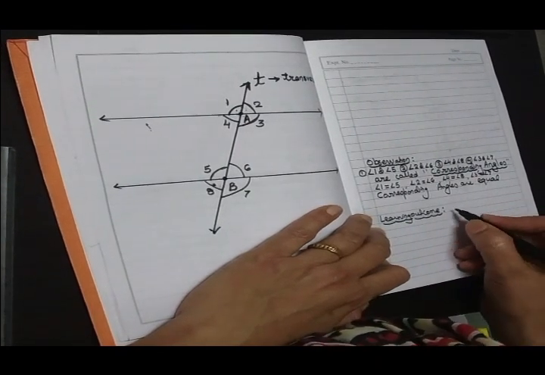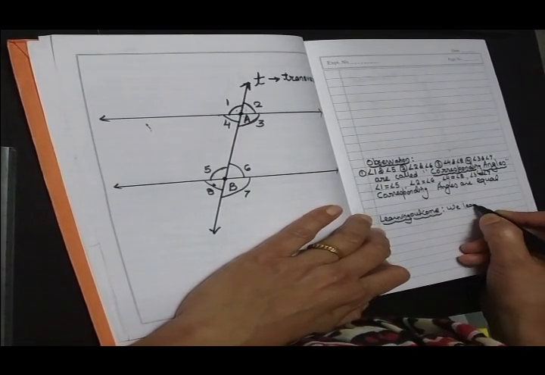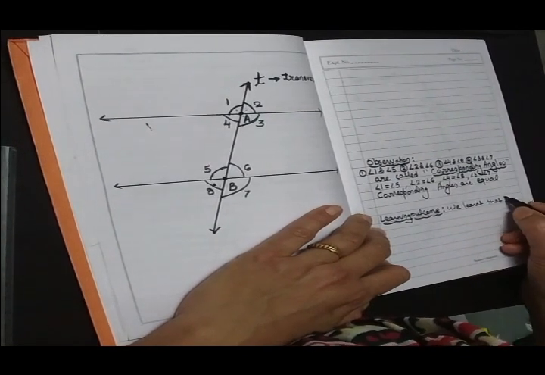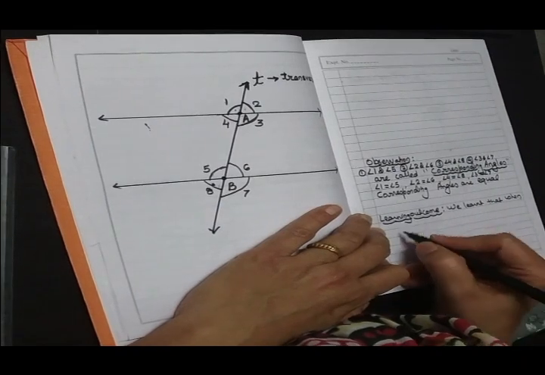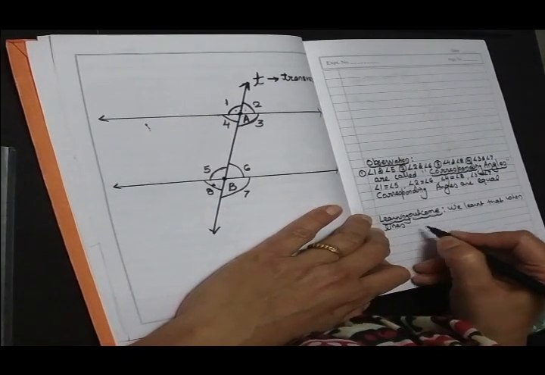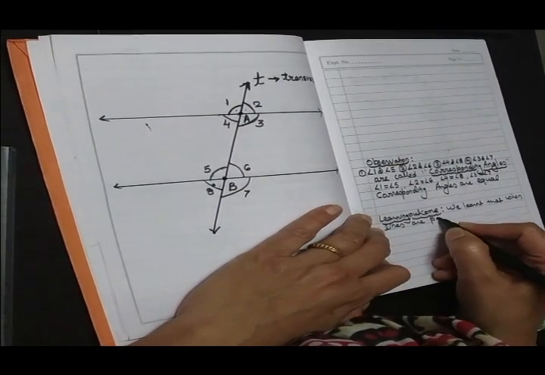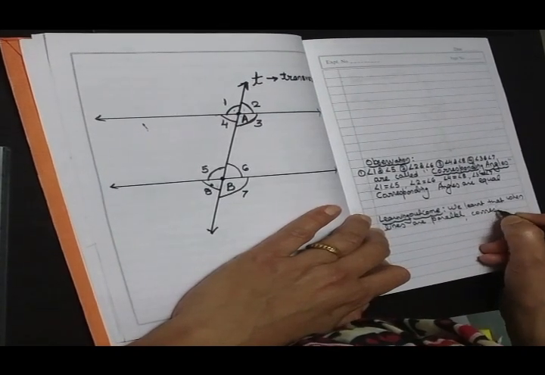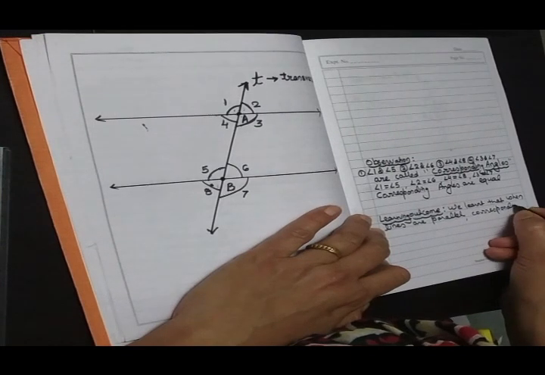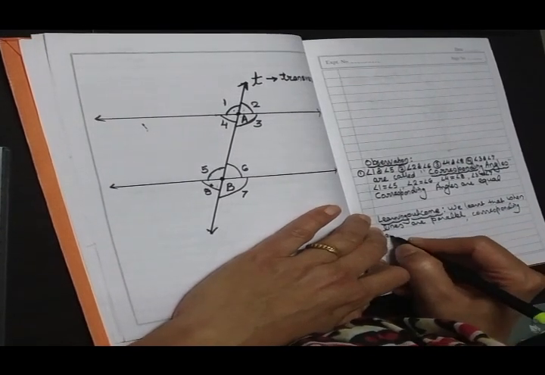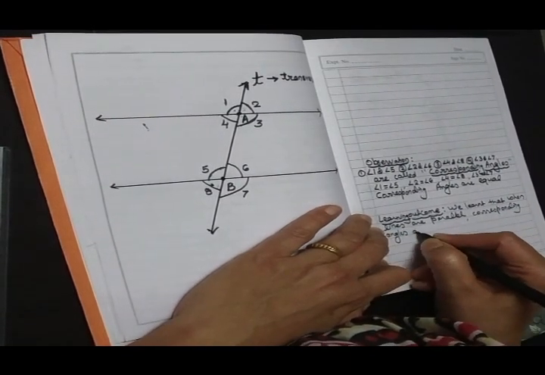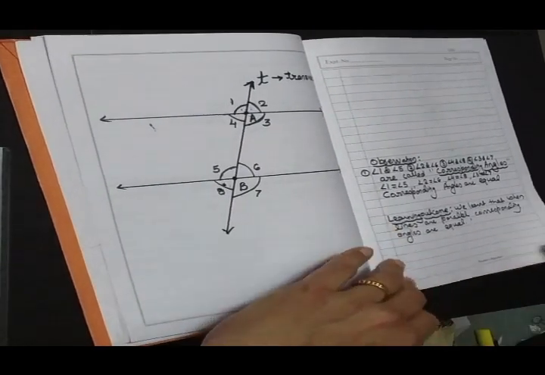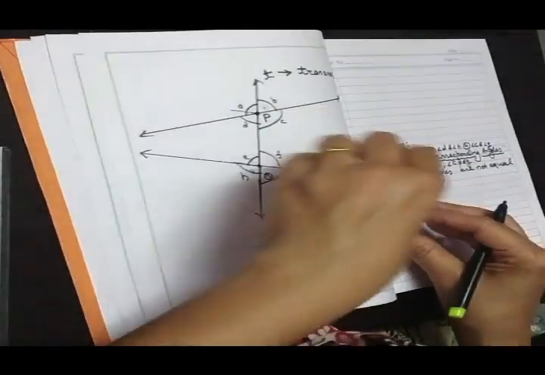Yes, learning outcome will be we learned that when lines are parallel, corresponding angles are equal. Now what will be the learning outcome for this?